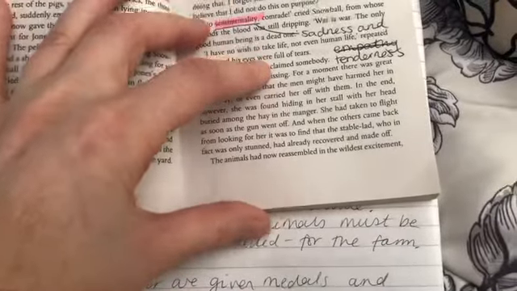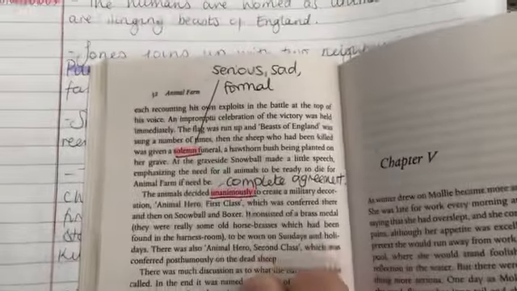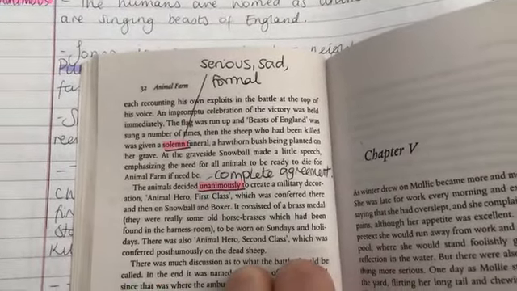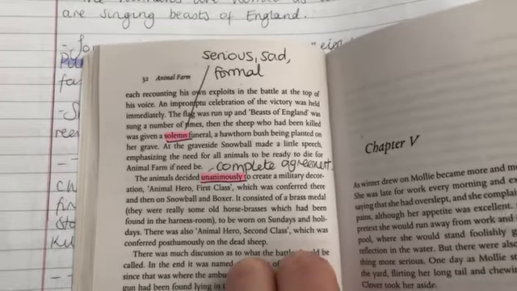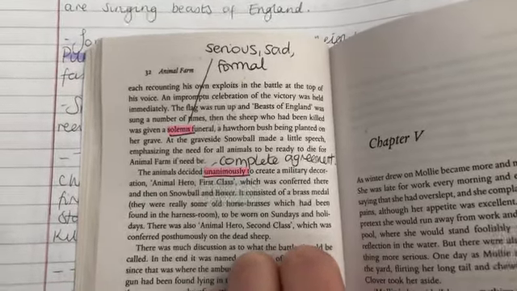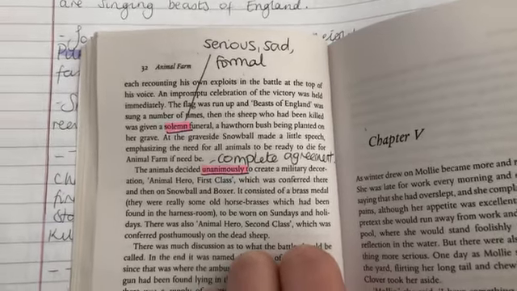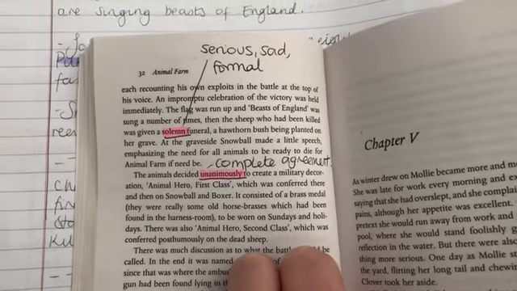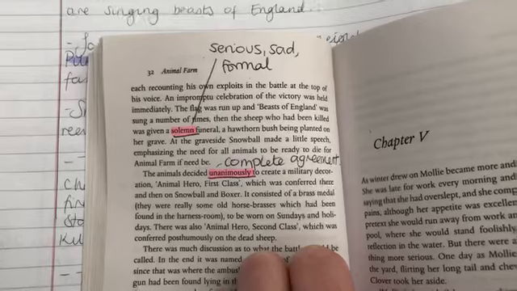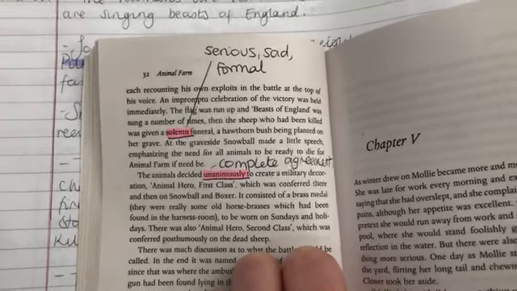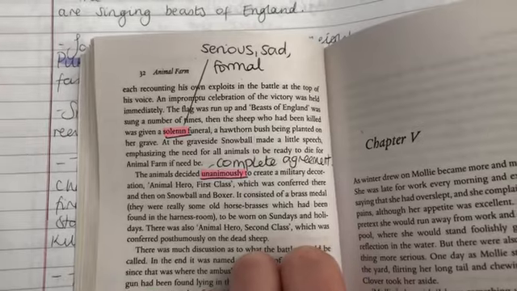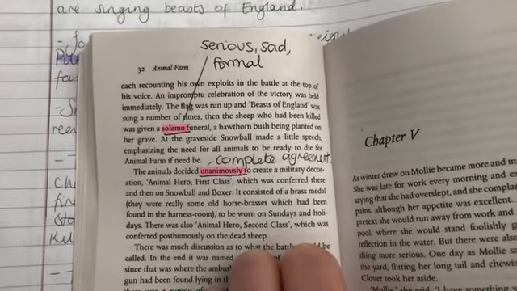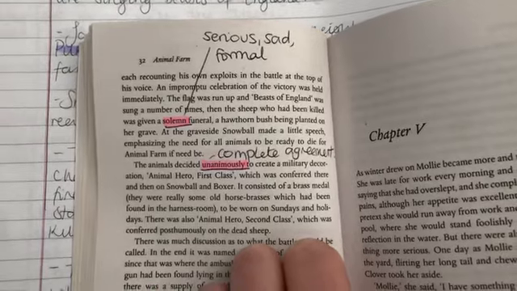The animals had now reassembled in the wildest excitement, each recounting his own exploits in battle at the top of his voice. An impromptu celebration of the victory was held immediately. The flag was run up and Beasts of England was sung a number of times, and then the sheep who had been killed was given a solemn funeral, a hawthorn bush being planted on her grave. So a solemn funeral, a sad and formal funeral. At the graveside, Snowball made a little speech, emphasising the need for all animals to be ready to die for Animal Farm if needed.